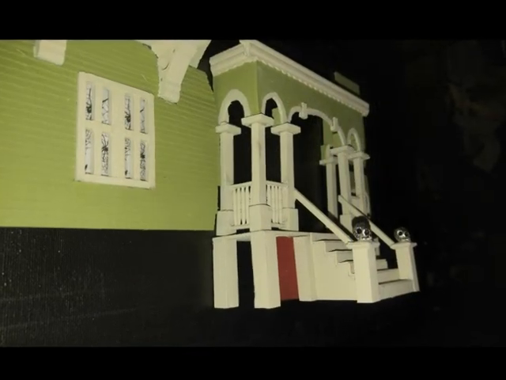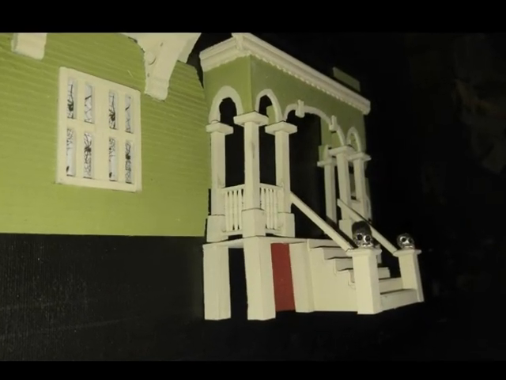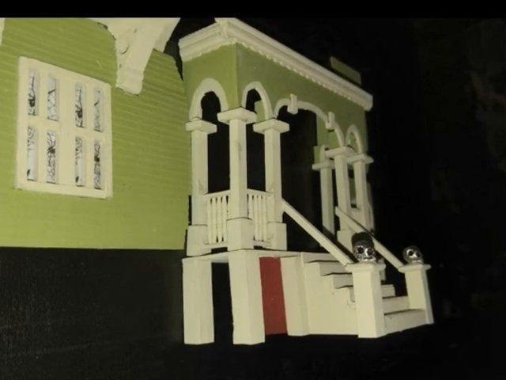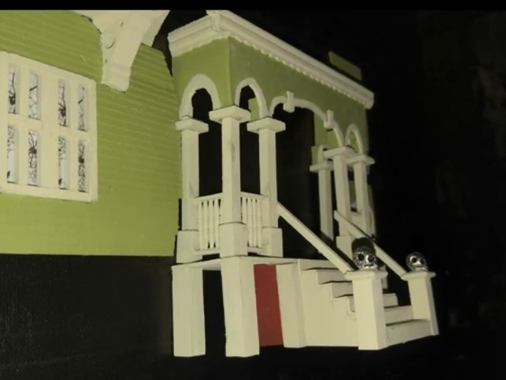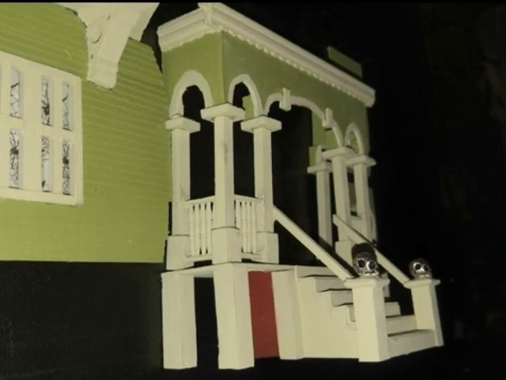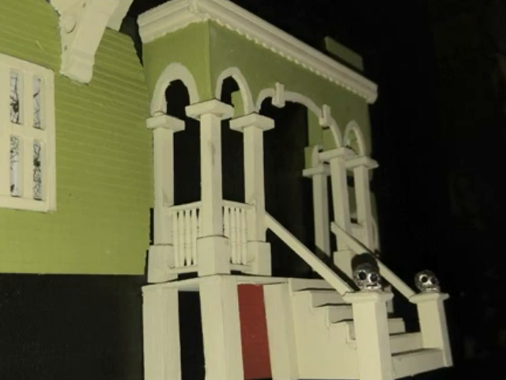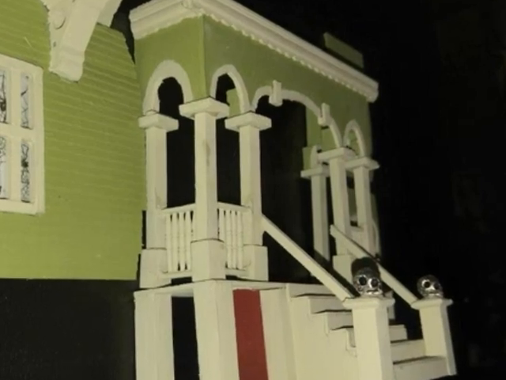Here's a side view of the actual porch to give you a little bit of the perspective of how it sticks out. And I included the left wall piece with the window in there as well. And I got some railings in there, and you can see the skulls there on the bottom. Turned out pretty well, I think.